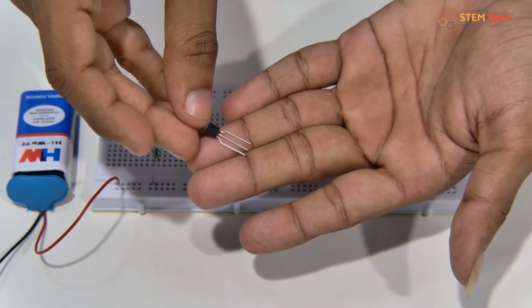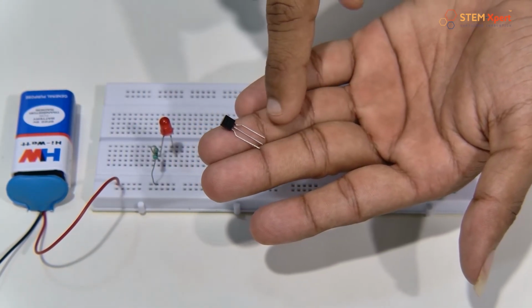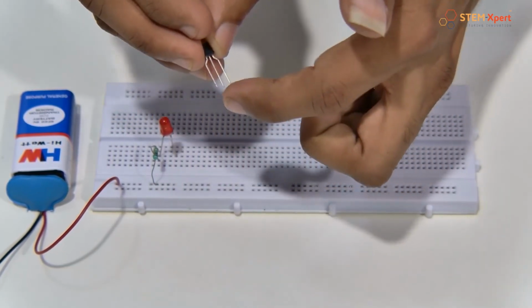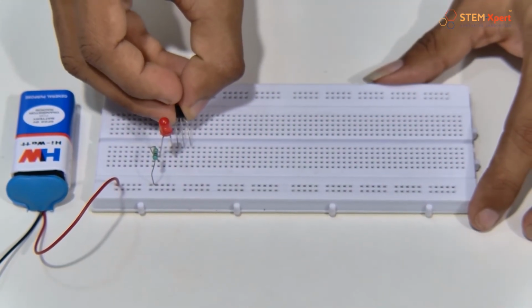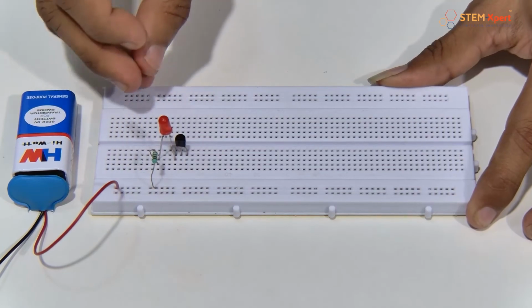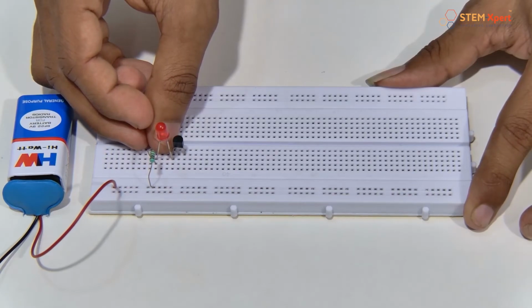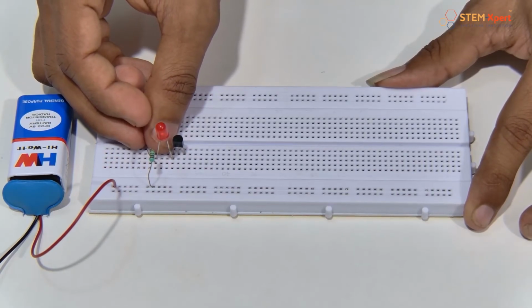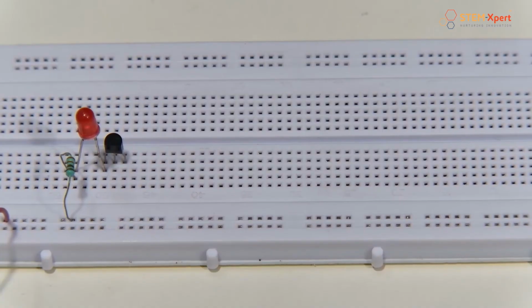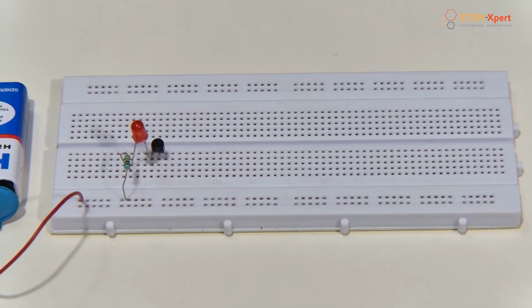So place the flat surface of our transistor like this, and this one is our collector, the center one is the base, and this one is our emitter. So I am going to connect the collector terminal along with the negative of our LED like this. So here we know that this one is our negative of LED, and I am going to connect the collector terminal of our transistor along with the negative of the LED like this. I hope you have completed the connection of transistor collector terminal along with the negative of LED.